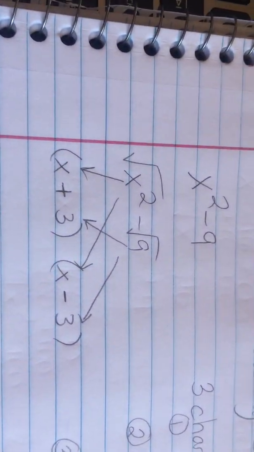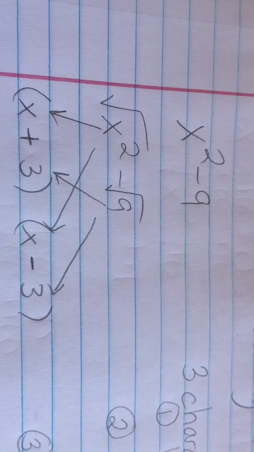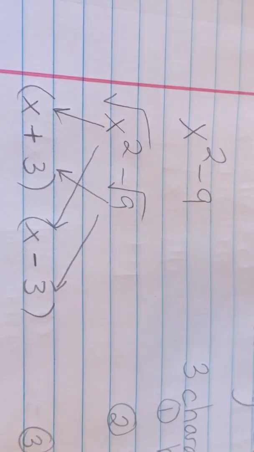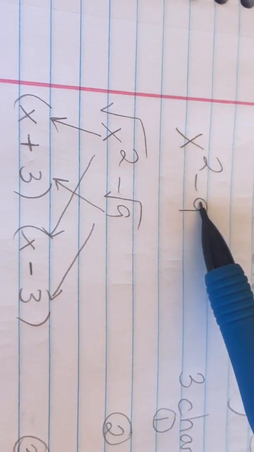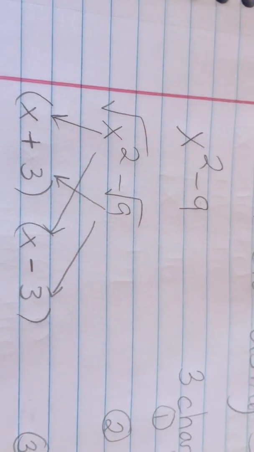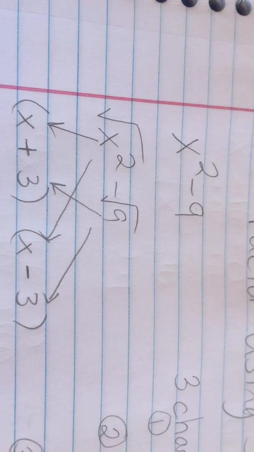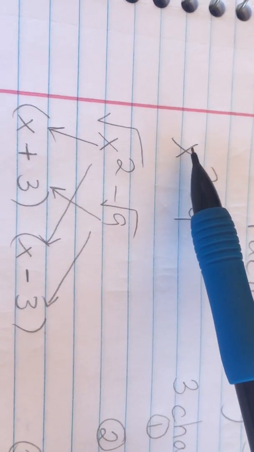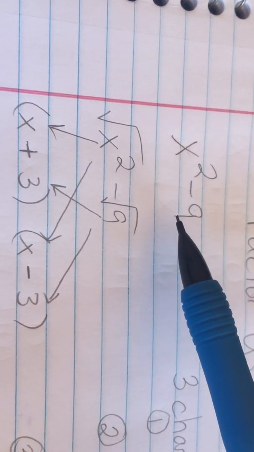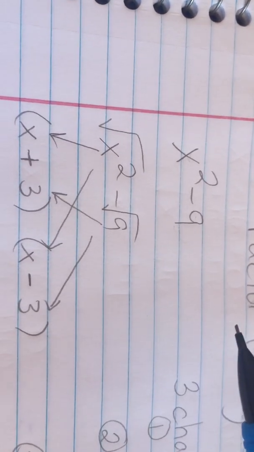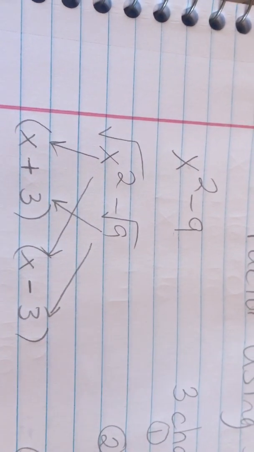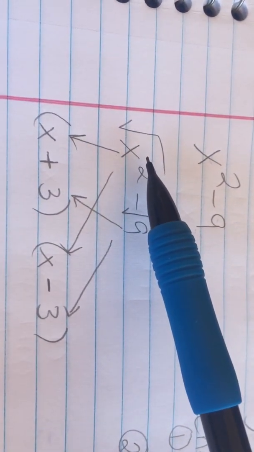So a perfect example would be x squared minus 9. The first characteristic is that it has to be a binomial, so there are two terms in this expression. The second characteristic is it has to have a minus sign in the middle. And then the third characteristic is you have to be able to take the square root of x squared, and you have to be able to take the square root of 9. Well, that does happen for both of these terms, so let's go ahead and proceed with the factoring.